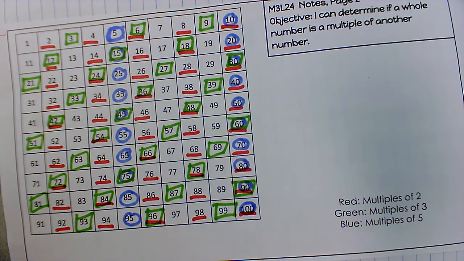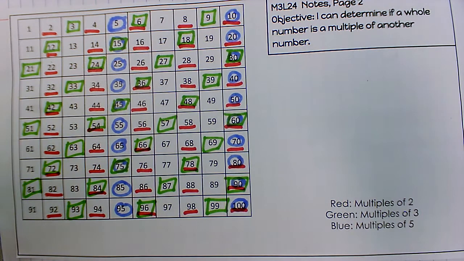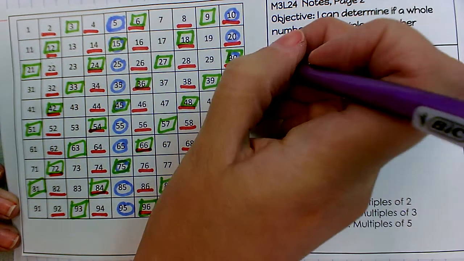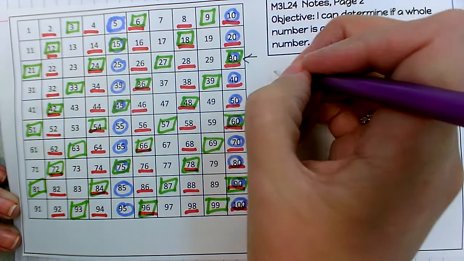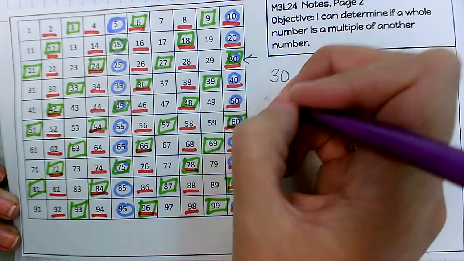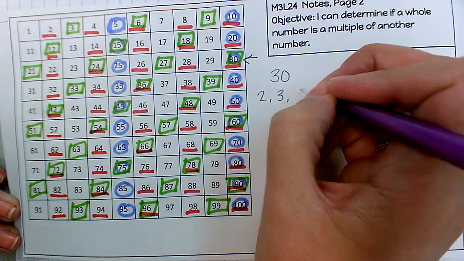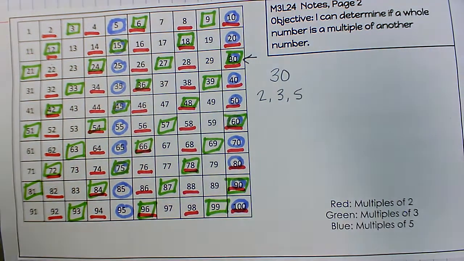Now look, I've noticed some numbers can be multiples of more than just one thing. Take a look at 30. Take a look at 30 with me. 30 has all 3 colors. That means 30 is a multiple of 2, it's a multiple of 3, and it's a multiple of 5.